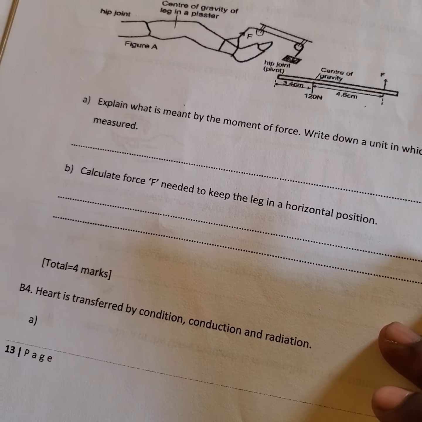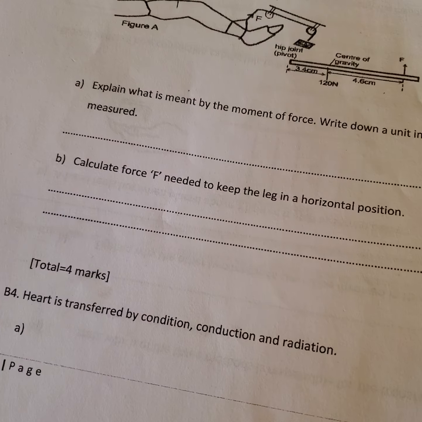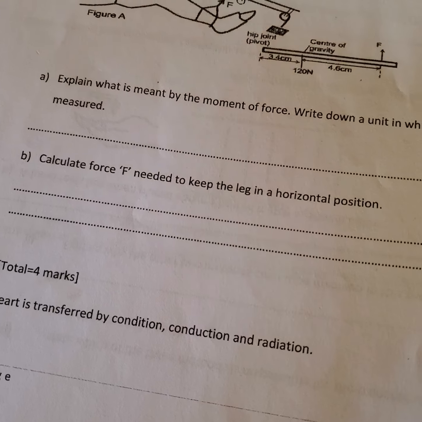So the question says, explain what is meant by the moment of force. So moment of force is a product of force and perpendicular distance. It is as simple as that.